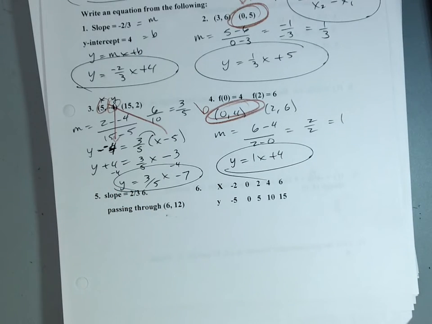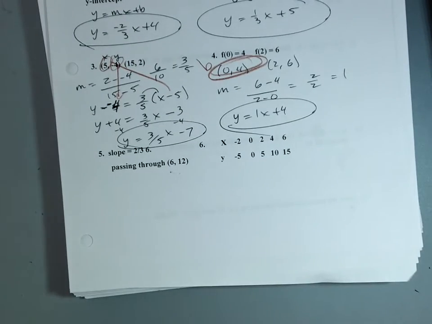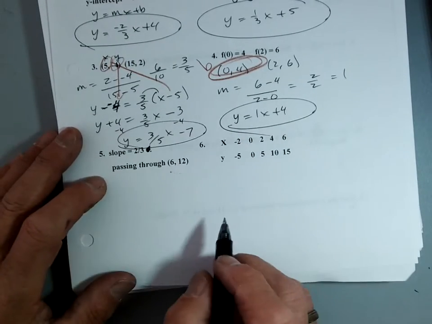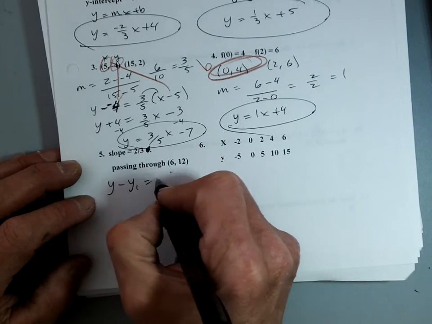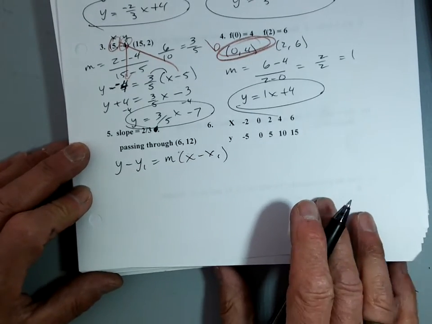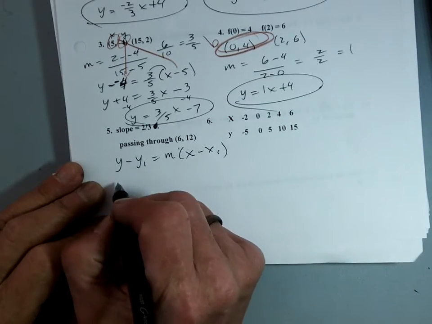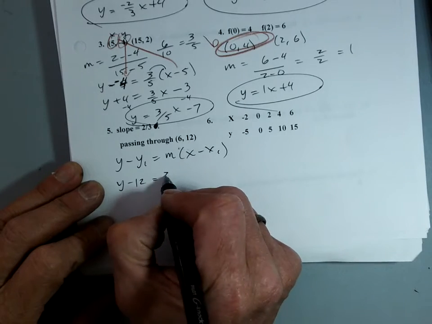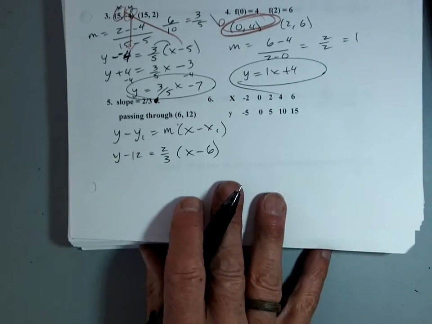Again, you can always graph the 2 points. If you get stuck, draw your line and figure it out that way, okay? Okay, 5. I've got a slope of 2/3. So I'm going to use y minus y1 equals m times x minus x1. Or you could graph the points and use your slope. That'll work. So I'm going to go y minus 12 equals 2/3 times x minus 6.